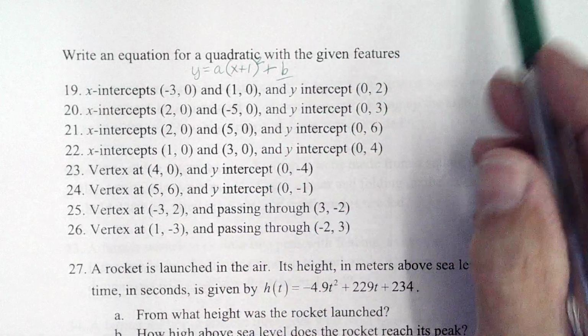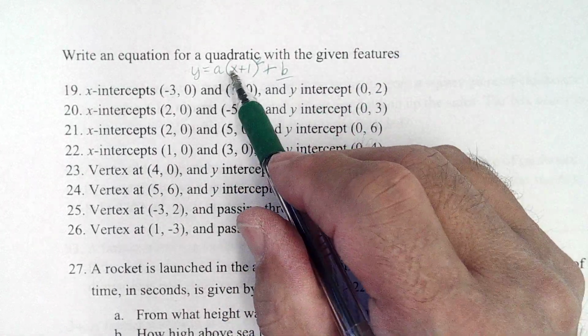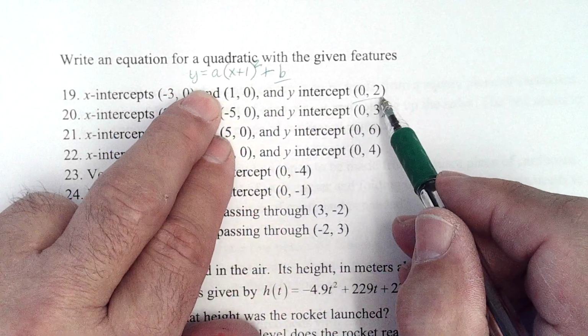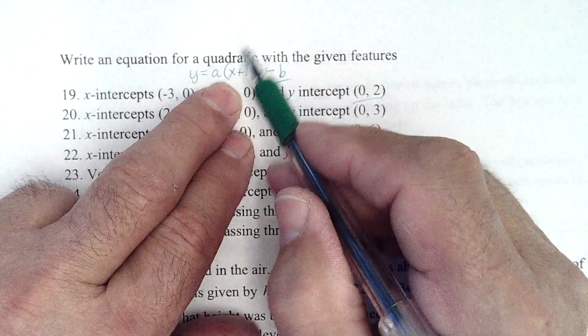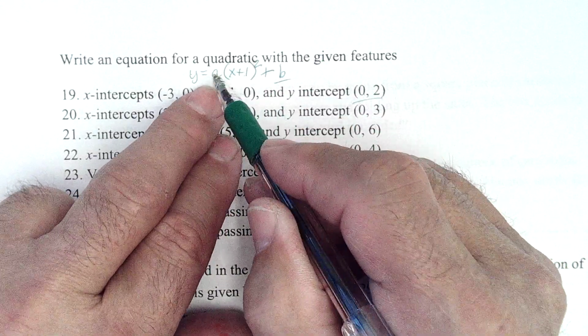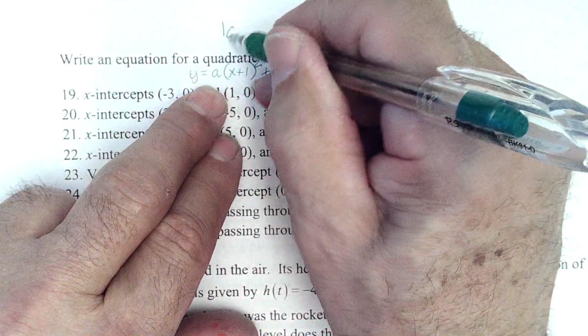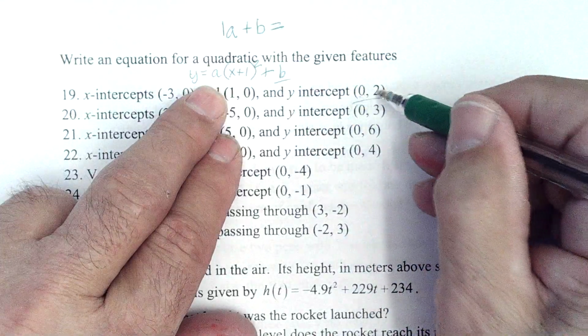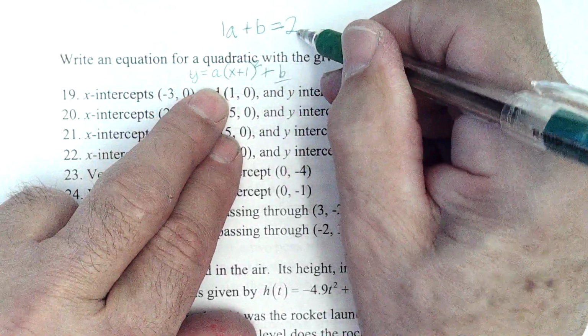And then I could put in 0 for x, and I got to get 2 if I plug this in. So if I plug in 0 for x, I get 0 plus 1 squared is 1 times a, so I get 1a plus b has to come out to be 2 for the y.